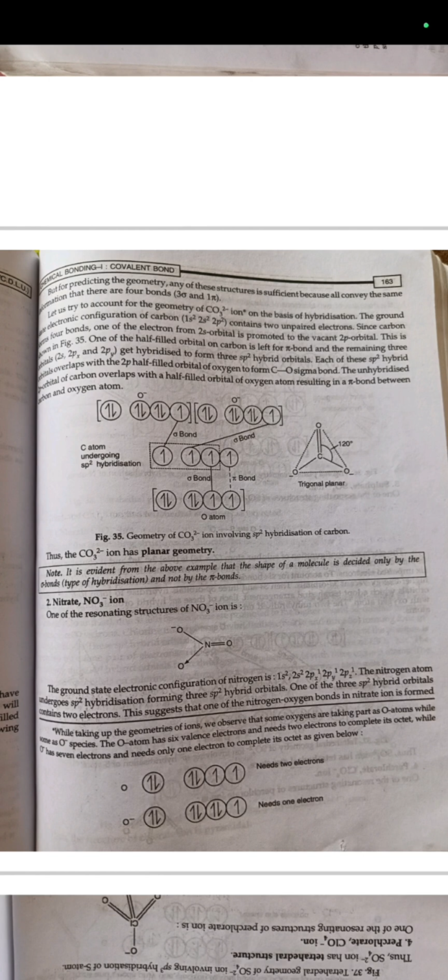One of the half-filled orbitals on the carbon is left for the pi bond, and the remaining three orbitals get hybridized to form sp2 hybrid orbitals. Each of these sp2 hybrid orbitals overlaps with the 2p half-filled orbitals of oxygen to form a C-O sigma bond. The unhybridized 2p of the carbon overlaps with the half-filled orbital of the oxygen atom, resulting in a pi bond between carbon and oxygen.